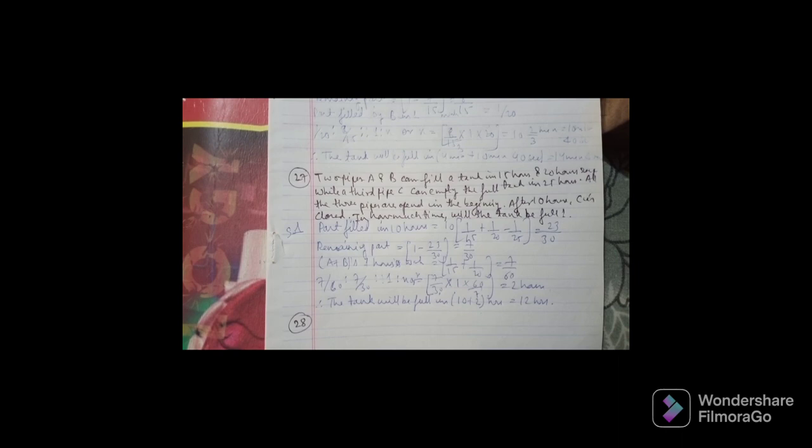How many minutes will it take to fill the tank from empty state if B is used for half of the time and A and B fill it together for the other half? Options were 15 minutes, 20 minutes, 27.5 minutes and 30 minutes. This has been asked in the DMRC examination paper.